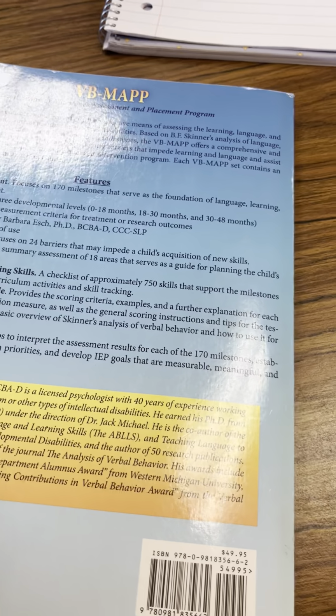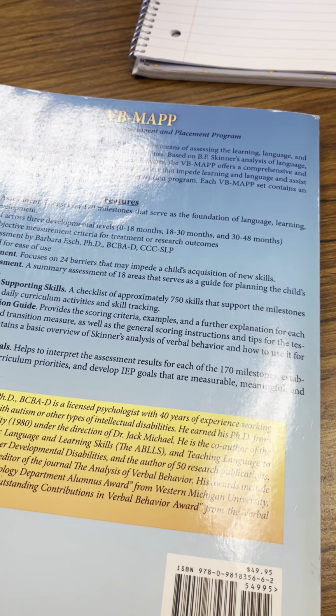Next we're going to look at putting both of these things together, the protocol book and the guidebook.